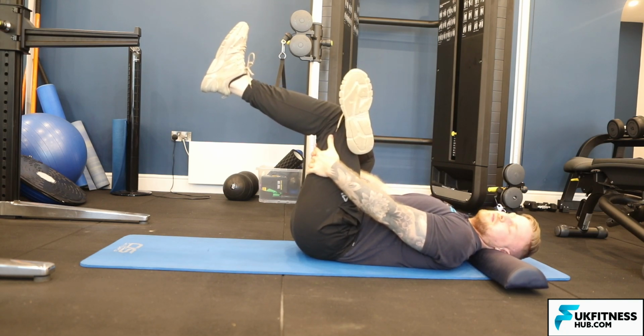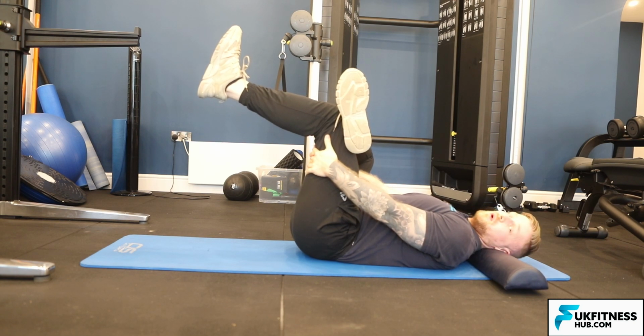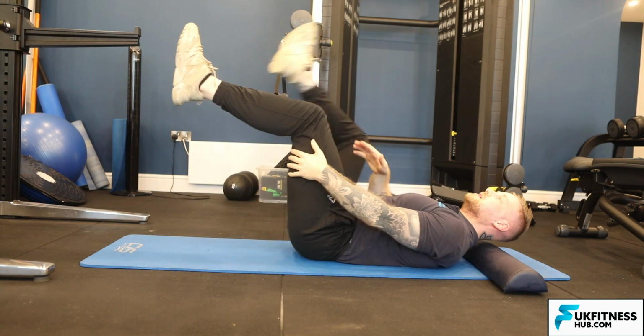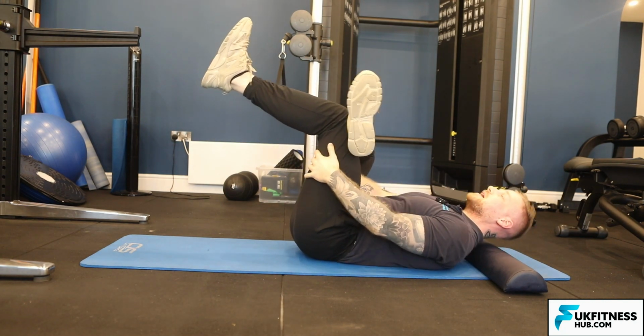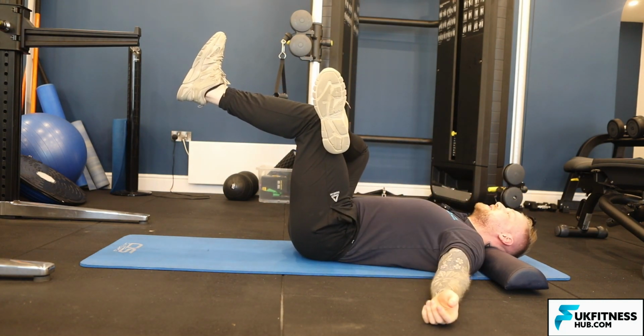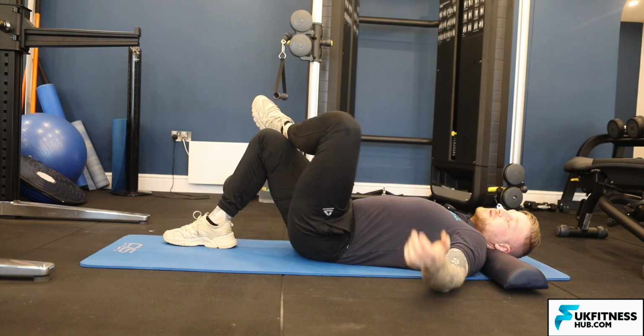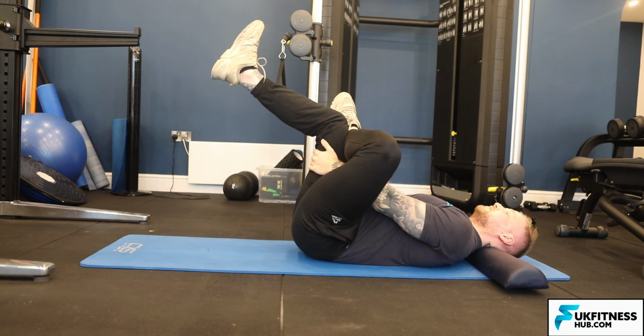If you don't like this one, what you might want to do is have a wall. So let's say, for example, I have my left foot against the wall. That means that I don't have to pull back with my hands. I can just have my hands to the side and have my foot resting on a wall. Once you've done that for 30 seconds, you would switch over and do exactly the same thing.